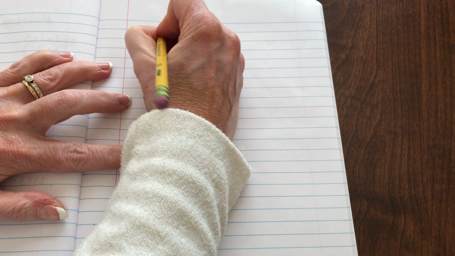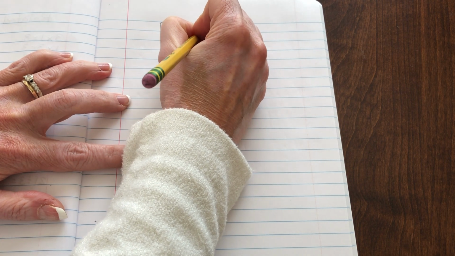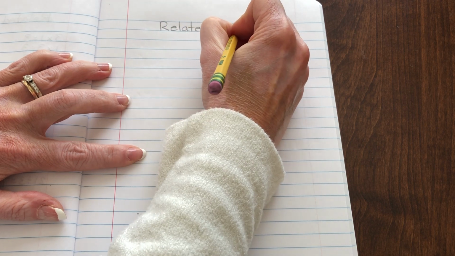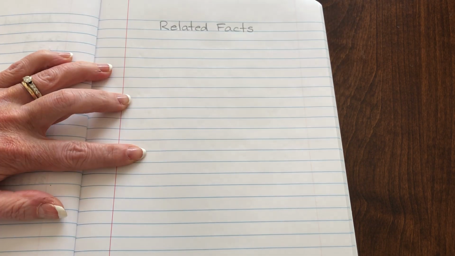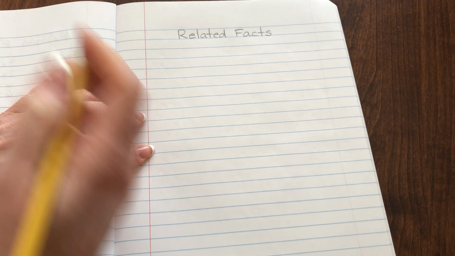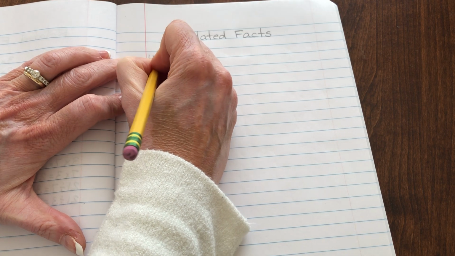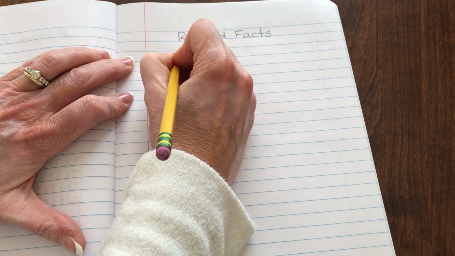We're going to do some more writing. We're going to put related facts at the top of this page as well. Related facts. We've done our 3s. What do you think we're going to do now? Oh, you guys are so quick. We're going to do our 4s. Skip a baseline, please. Start at the red baseline. These are going to be pretty quick because you know these pretty well. We've been doing them this week.